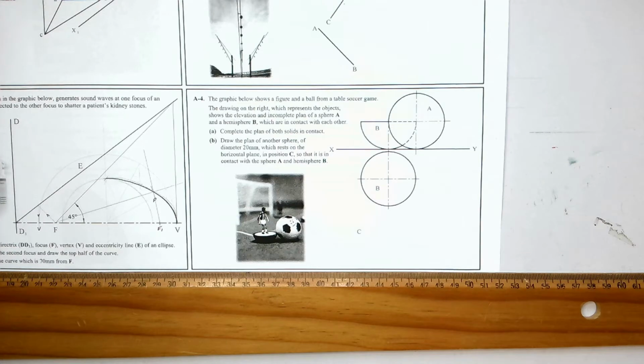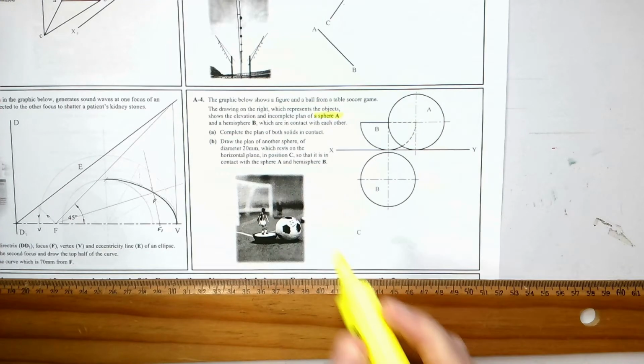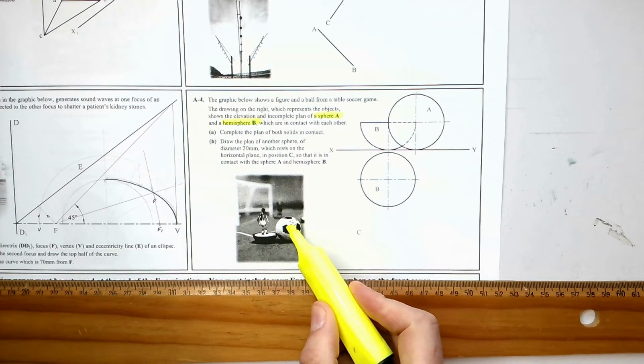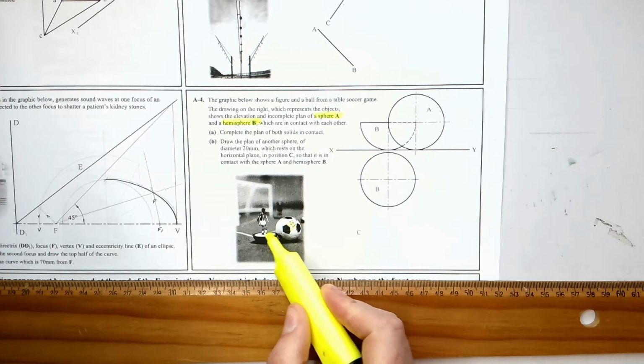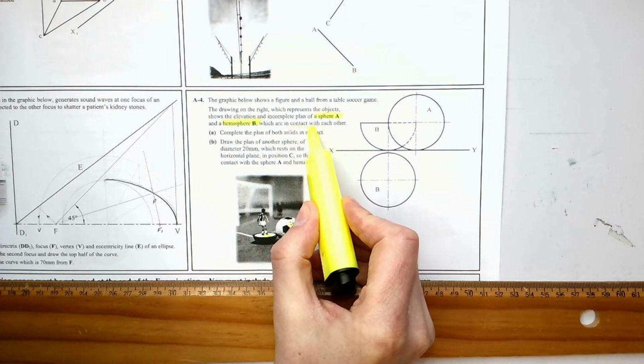So here we have the 2014 higher level short question A4. What we have been given when we read the question is a Sabutio figure, which is the hemisphere, and we're also shown the football, and the two of them are in contact with each other. We're told that the sphere is A and the hemisphere is B. So that's our football and that's our Sabutio man down in a little diagram that is shown to us.